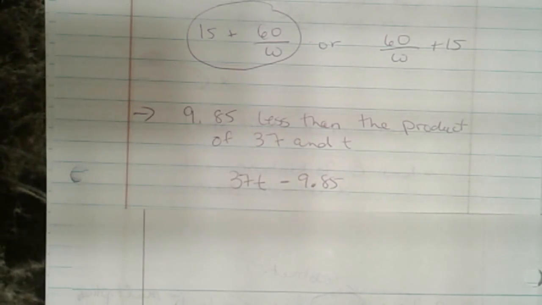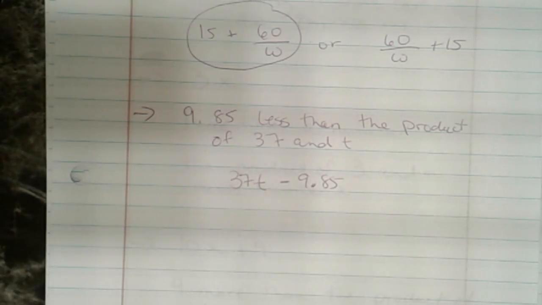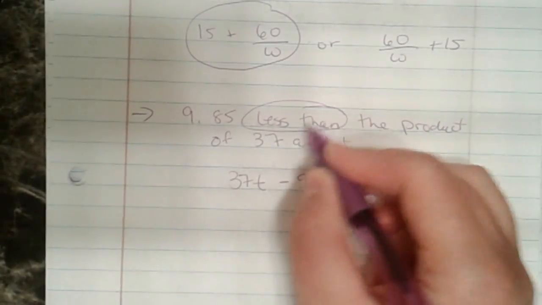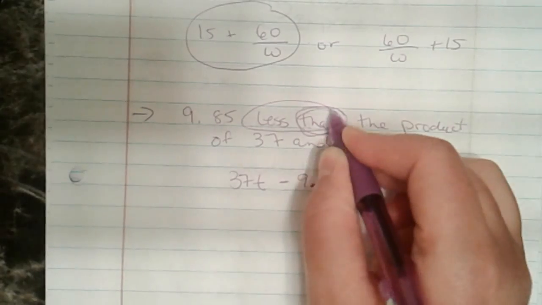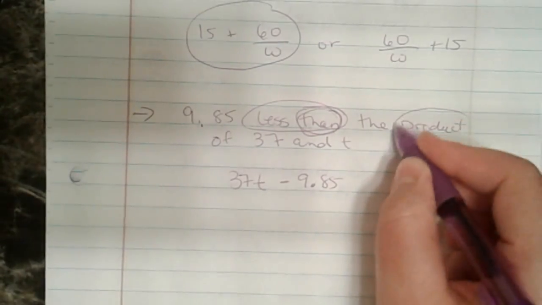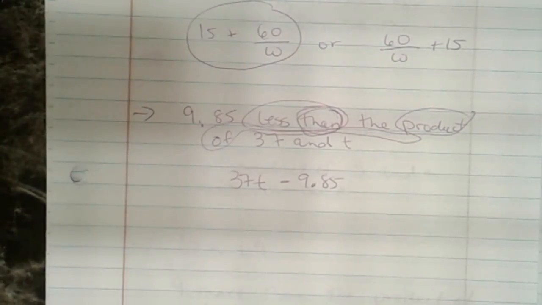It is 3t minus 9.85. Why is this the case? Well, again, this wonderful phrase of less than means my 9.85 goes on the right-hand side. And of course the word product of means multiplication.